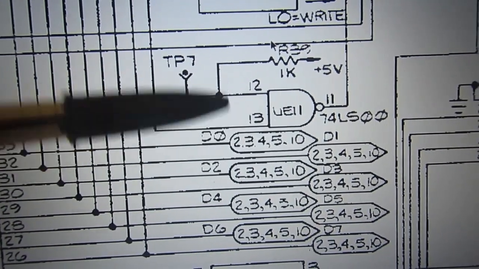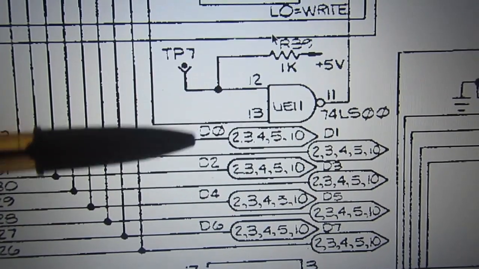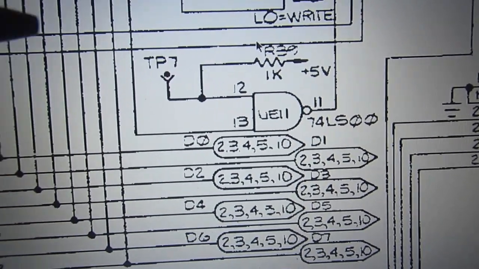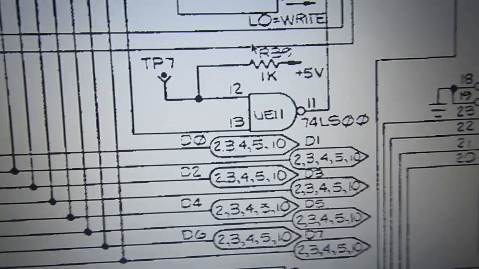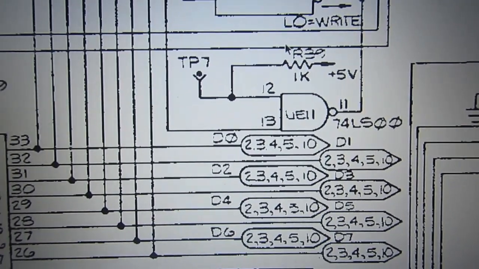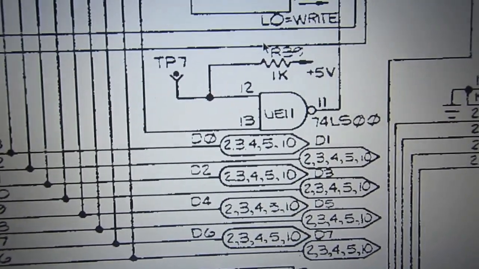So the first thing that we learn with this troubleshooting is that tests cannot know everything, cannot identify any fault.